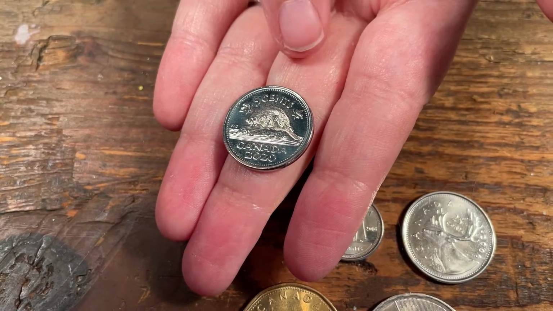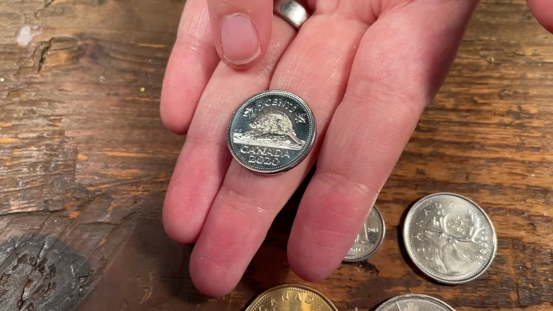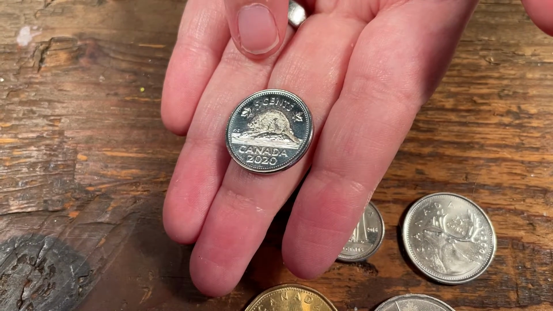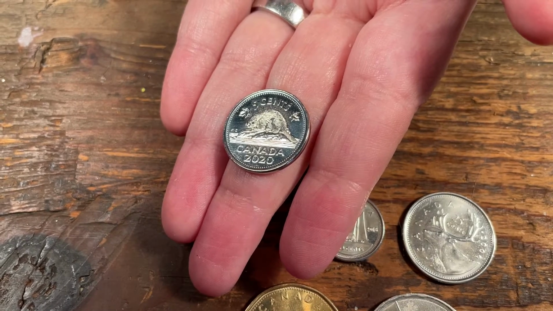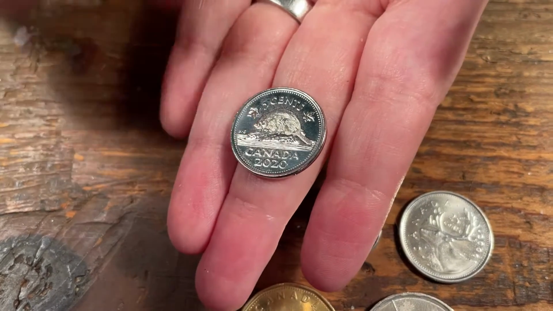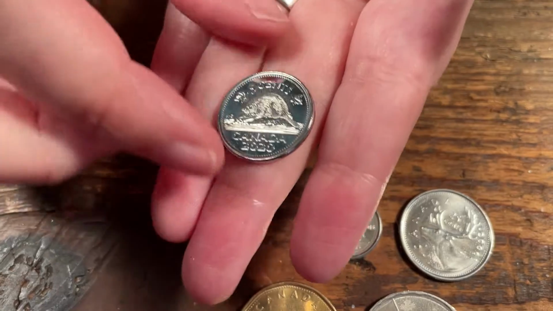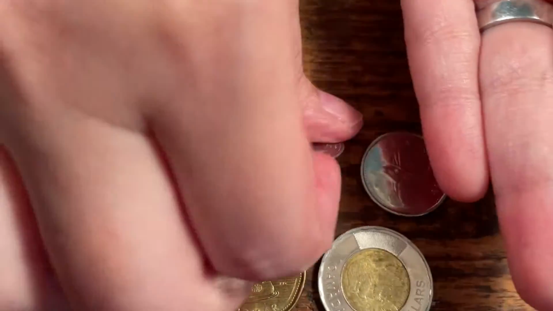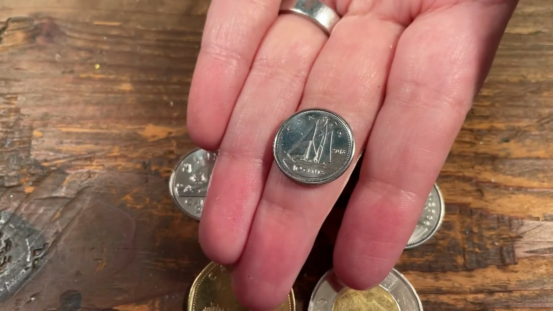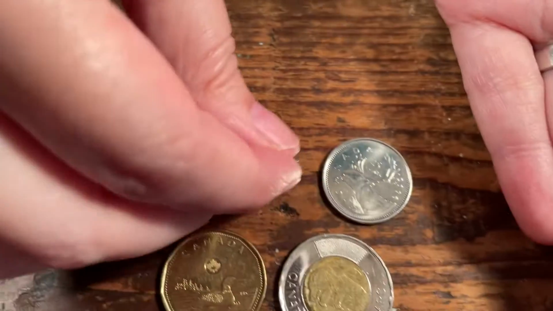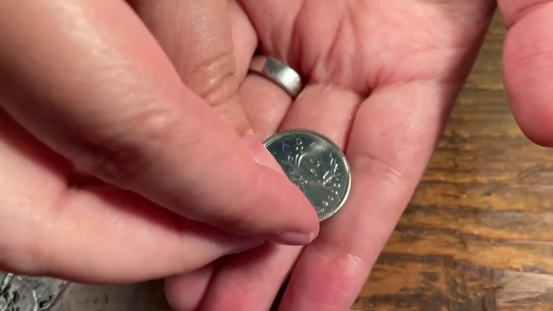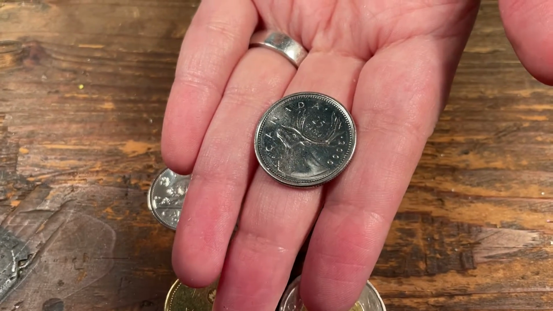A few years back Canada got rid of the penny, and if you're paying by cash your bill will be rounded up or down. If you're paying by debit or credit, then you're still paying those pennies. So we start with our nickel, which is 5 cents. Next we have our dime, which is 10 cents. And then we move into our quarter, which is 25 cents.